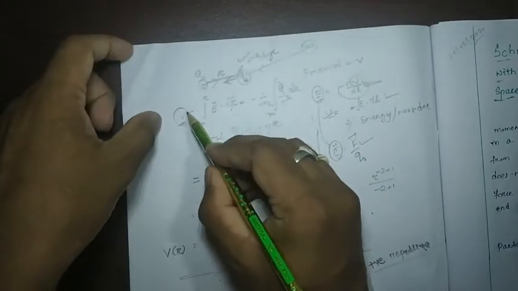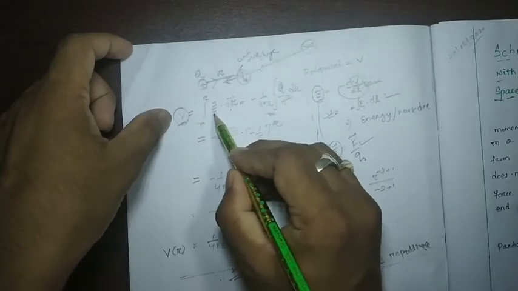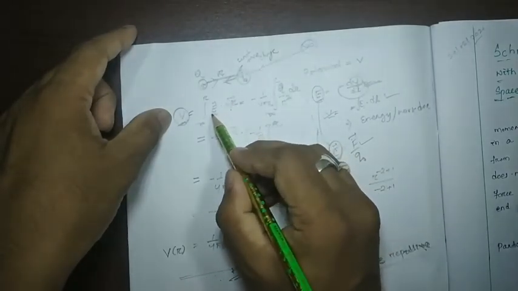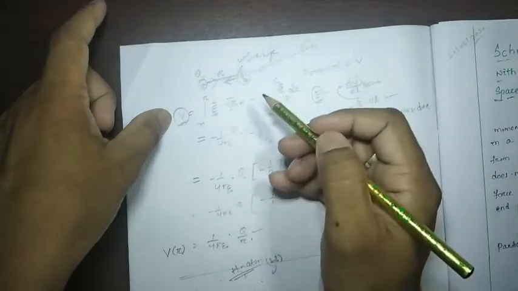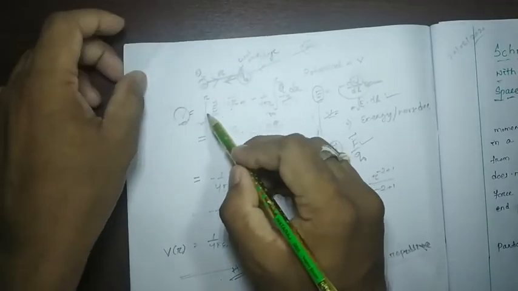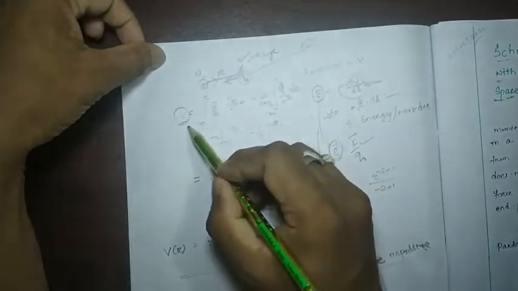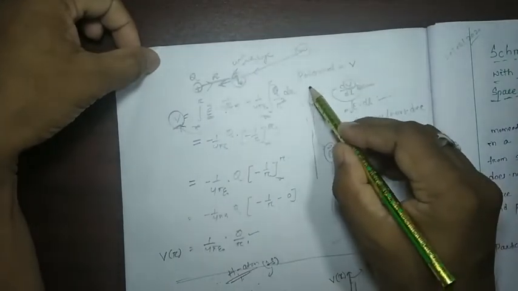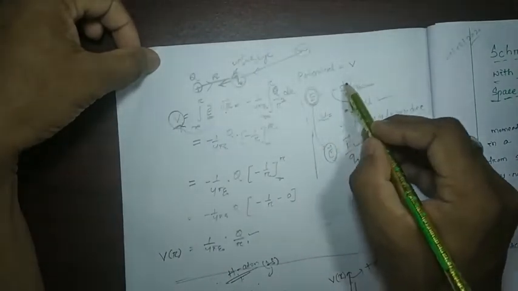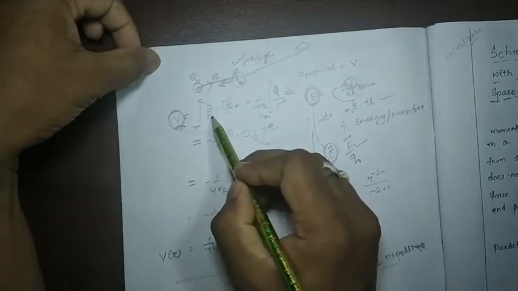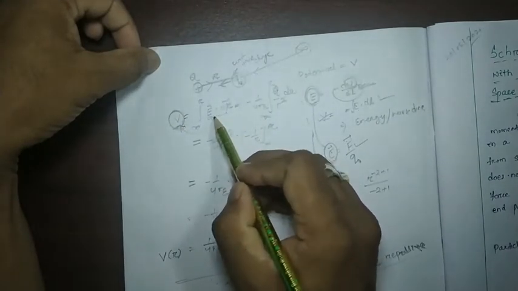What will be the work done? Here E is the force, dr is the displacement, so force into displacement gives the so-called work done, and its unit is nothing but the unit of potential. So in the force field, force can be derived from the potential, and the potential can be derived from that force field or amount of force.